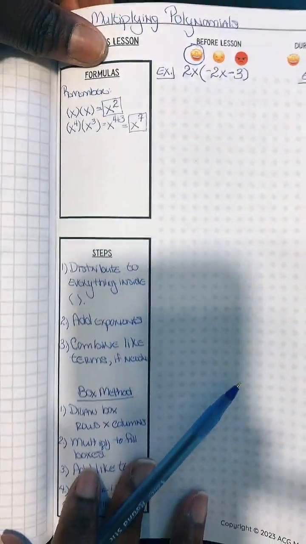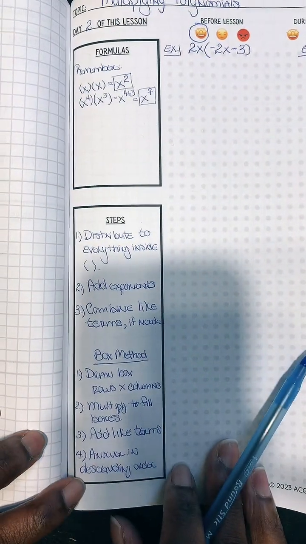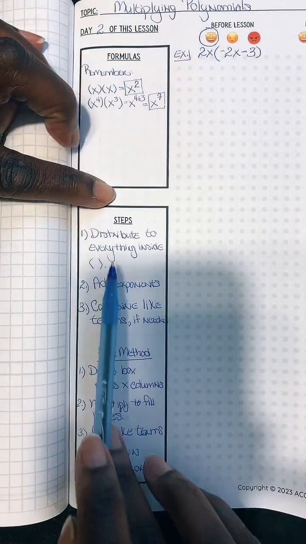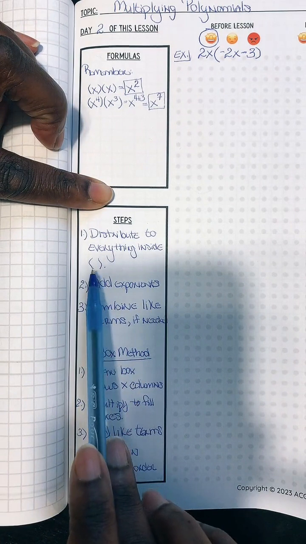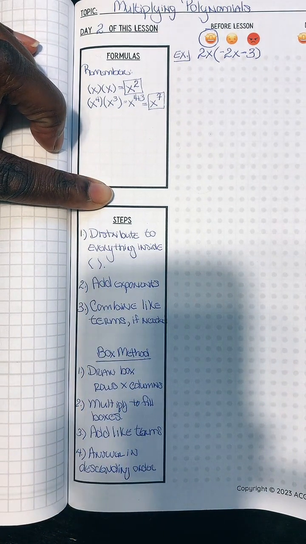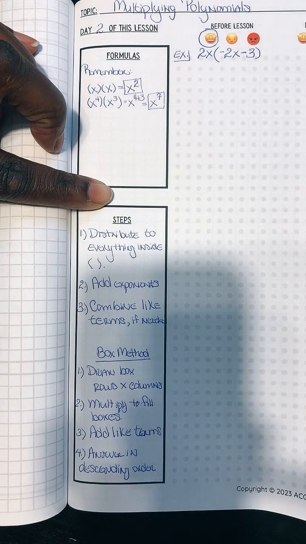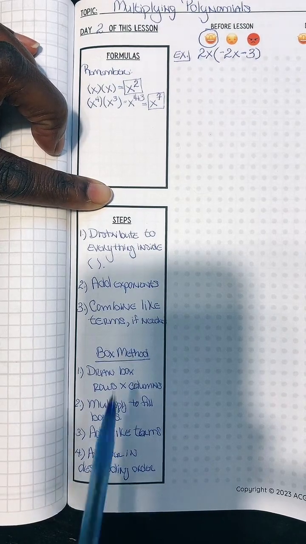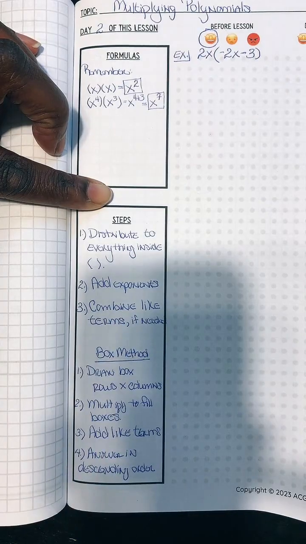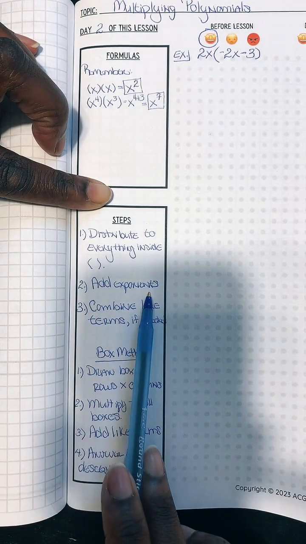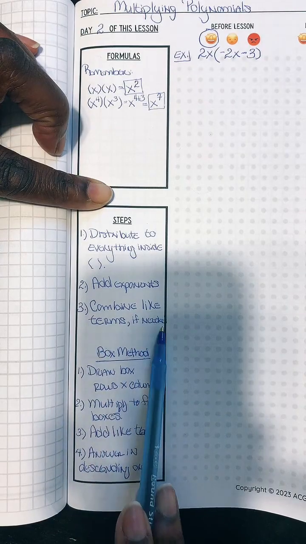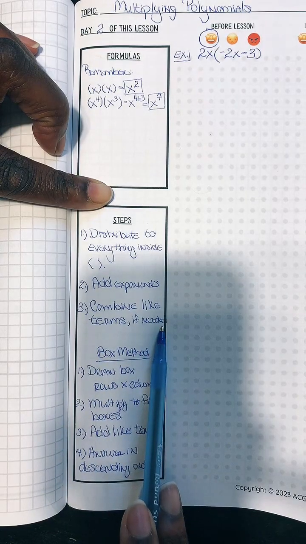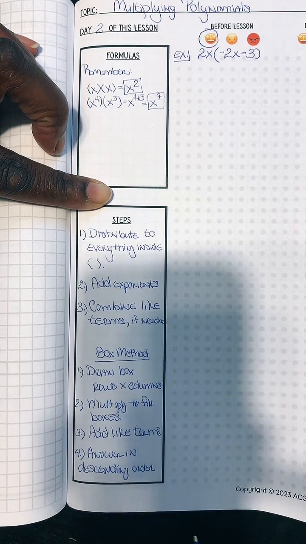Now, I went ahead a little bit just to give you a heads up of what the steps are. The first thing we're going to do is distribute everything inside the parentheses. My nice example is you have a bag of candy. You are passing out candy to your friends. You do not want to skip anyone. Trust me, that's trifling. We all want some of the candy. So you want to make sure all your friends get a piece of candy. Then you're going to add your exponents. After you do that, you're going to combine your like terms if there are any that need to be dealt with. And then before you know it, boom, we're done.